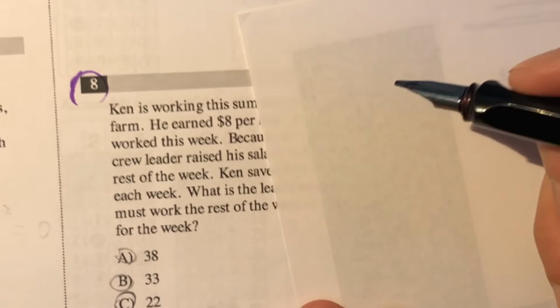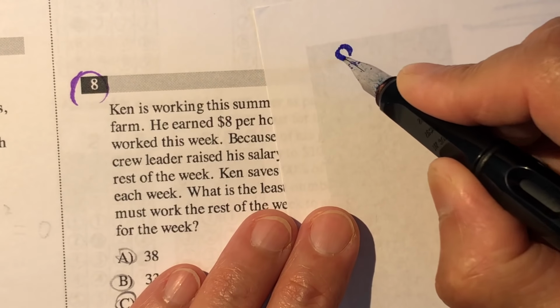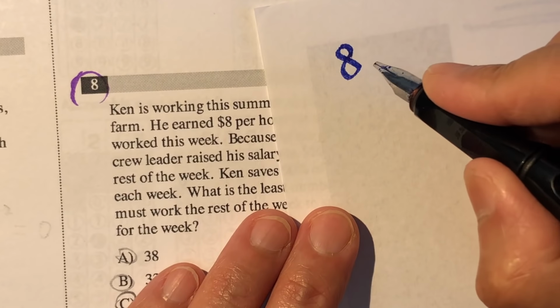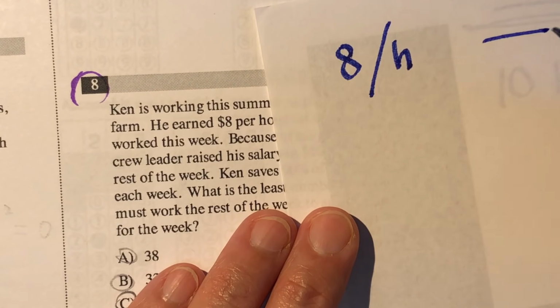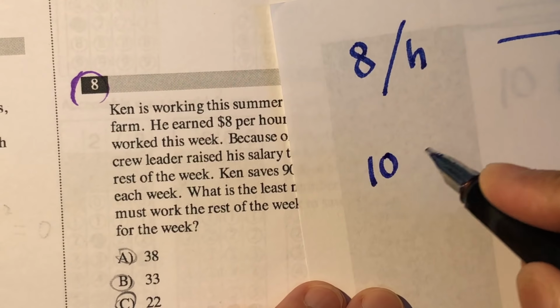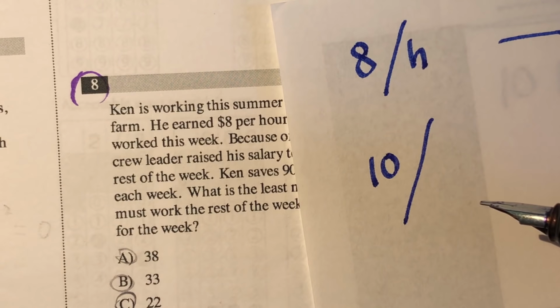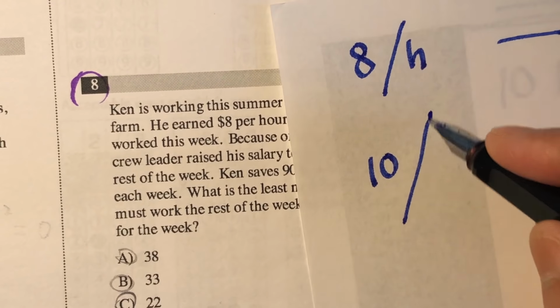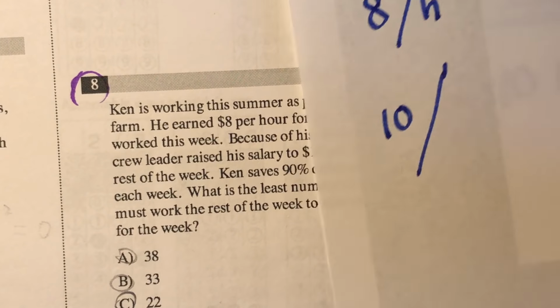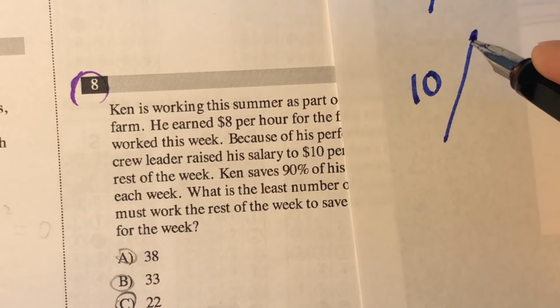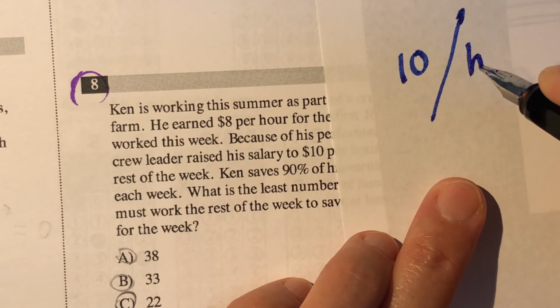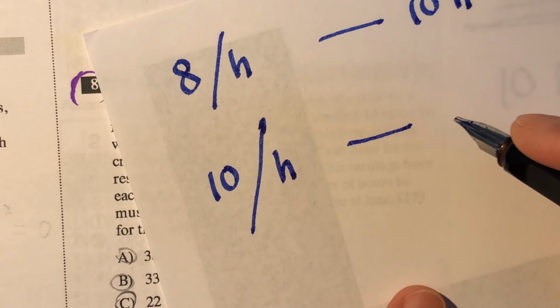So how much does he make? At the very beginning, he makes $8 per hour, and he worked for 10 hours. And later on, he was paid $10 per hour. He was really good, a clean and fast and strong and agreeable person. How many hours does he work?